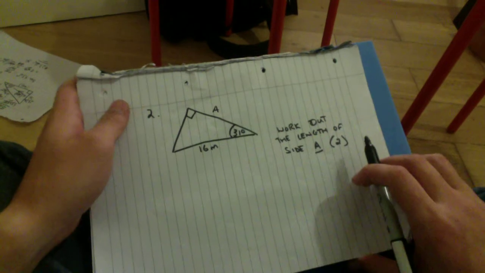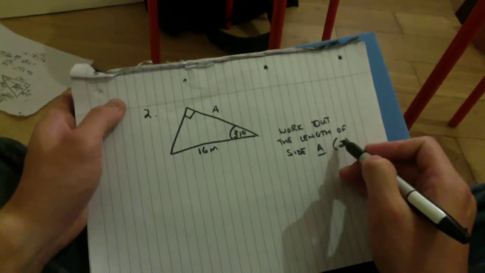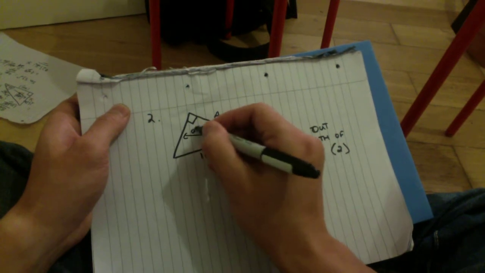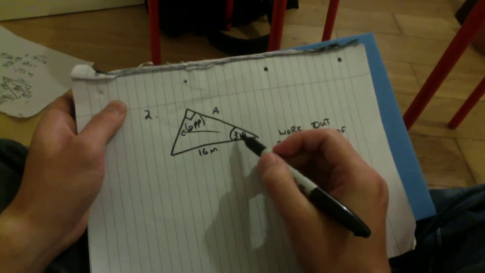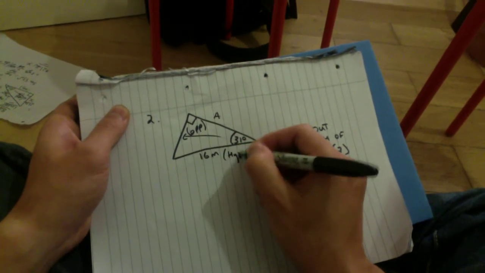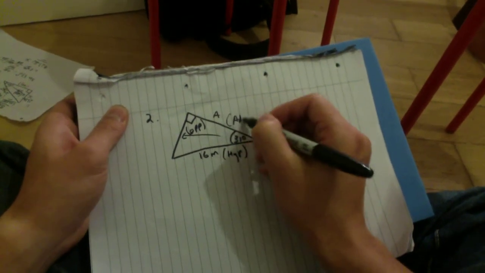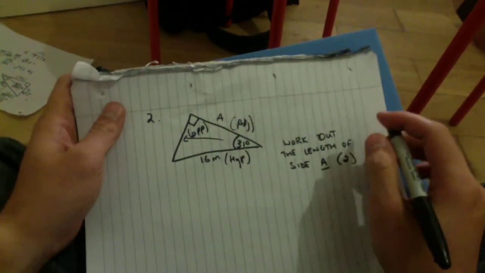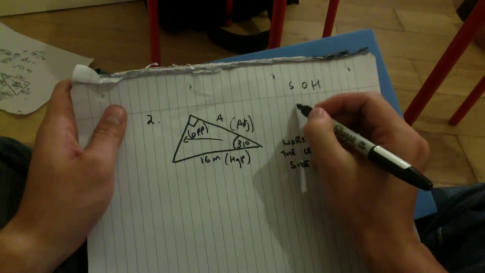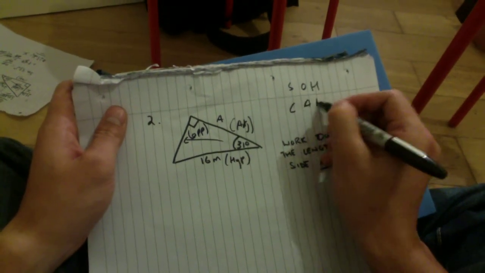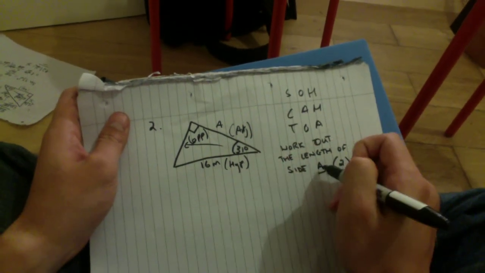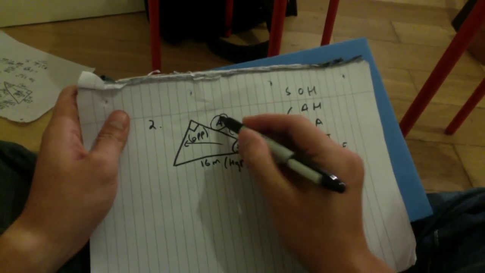Question 2. Work out the length of side a. So we know the side opposite the angle is the opposite. We know the longest side in the triangle is the hypotenuse, which means this is the adjacent. Okay, so what values do we have? Actually, we're trying to work out a.